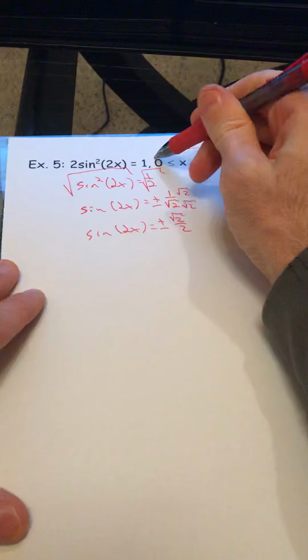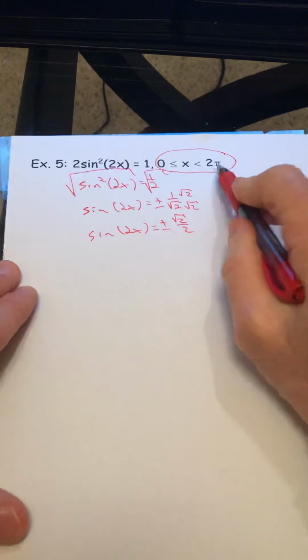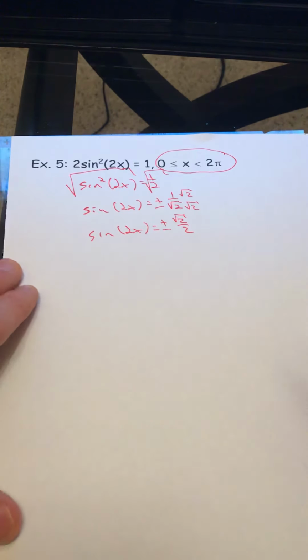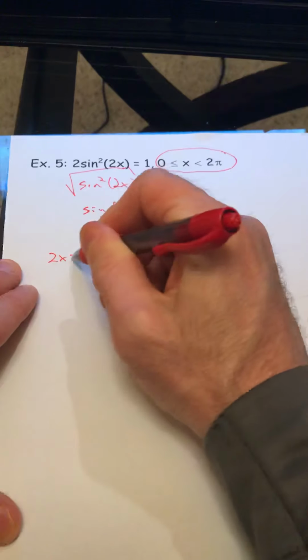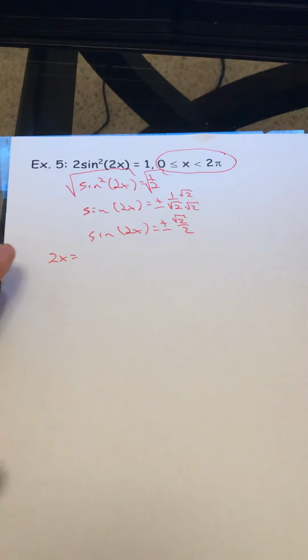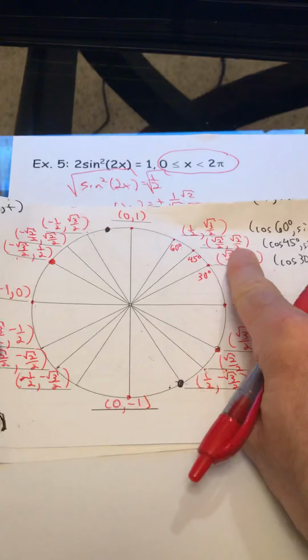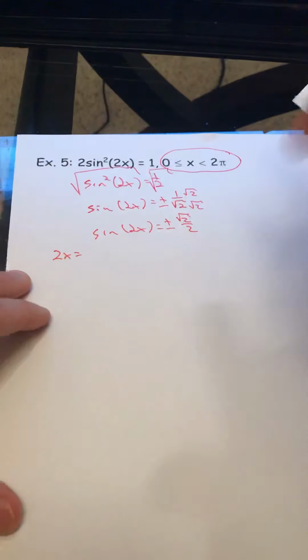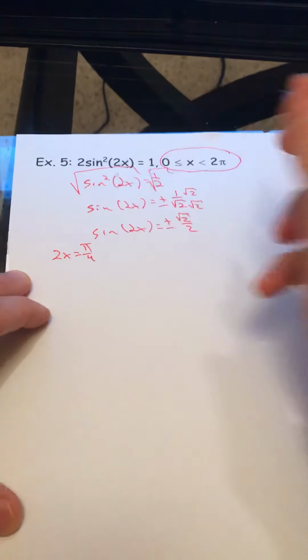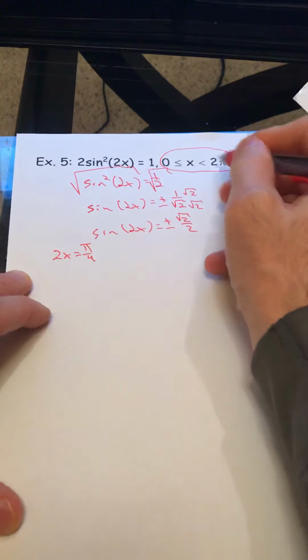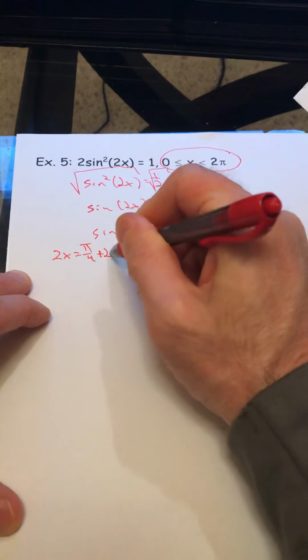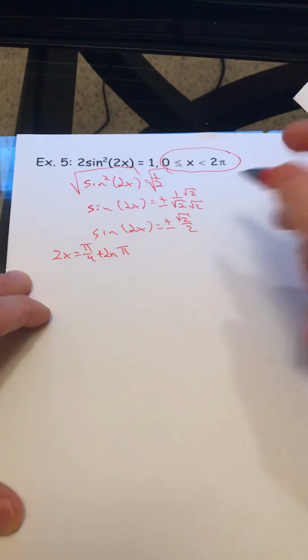Now notice here, answers only from 0 to 2 pi. Now, 2x will equal pi over 4, where sine is radical 2 over 2. Even though it is just 0 to 2 pi, we are going to have to account for that plus 2n pi.